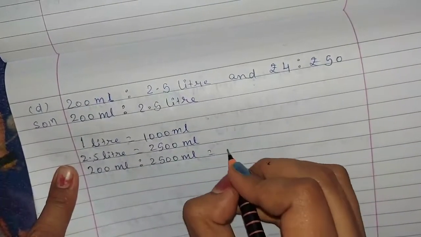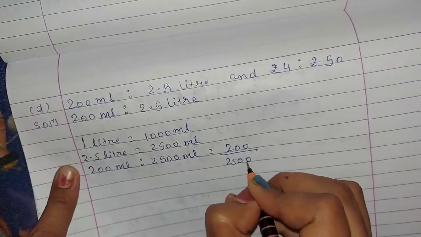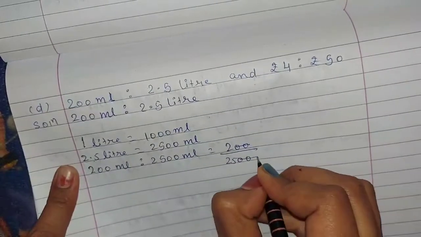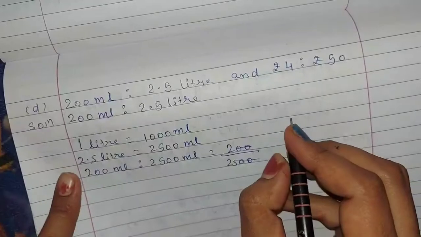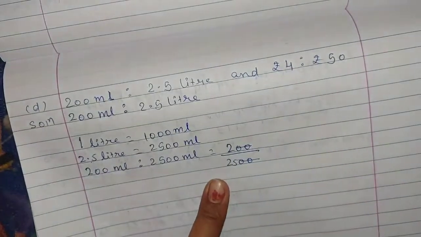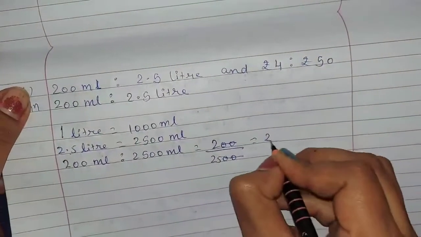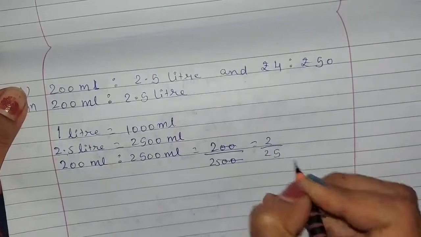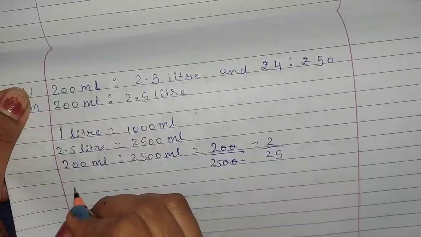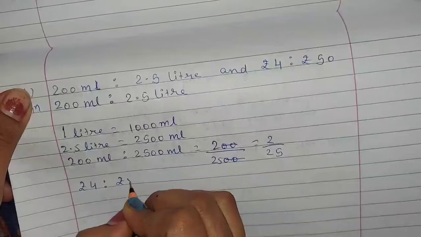That is equal to 200 upon 2500. Now 200 upon 2500, we cancel the 0s, and 2 upon 25 is left. Now next ratio is rupees 4 is to rupees 50.